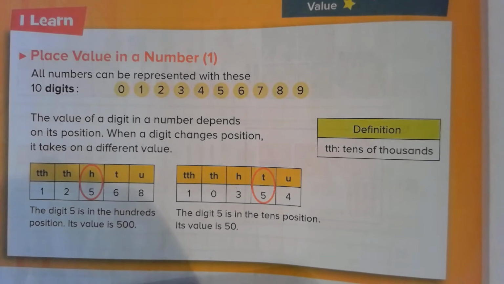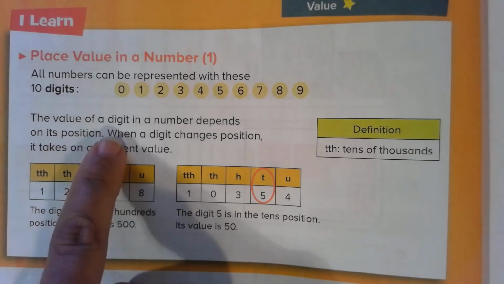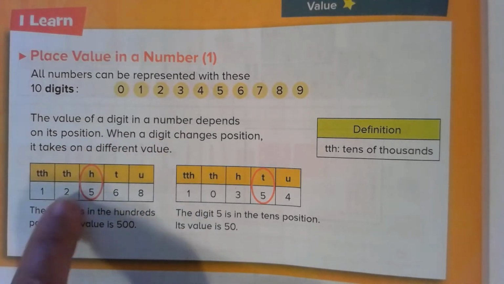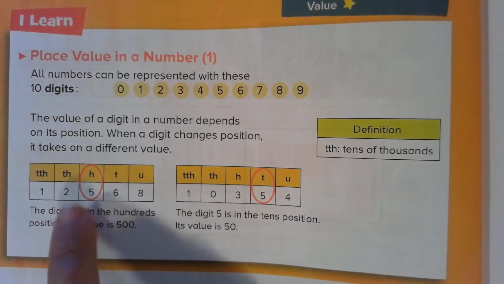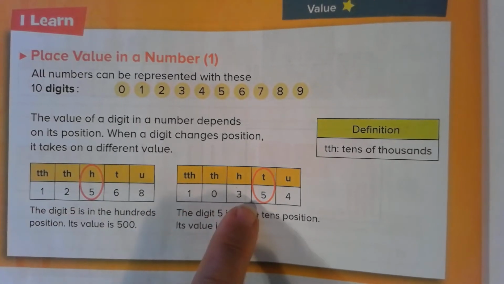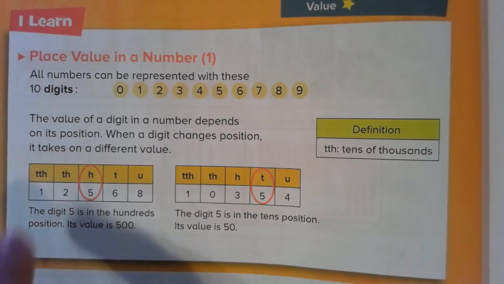But now we have to know what a value is. So the value of a digit, it all depends on where it is in the number. When a digit changes position in a number, it takes on a different value. Well, that's a lot of words. Let's see what that means.